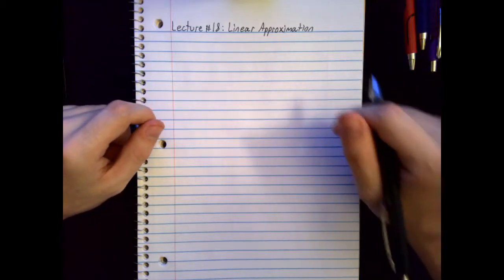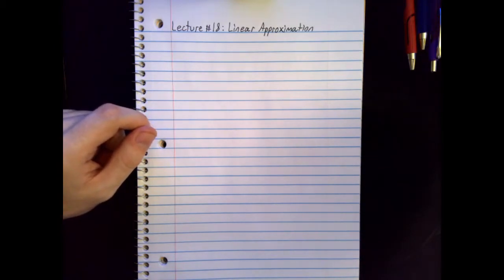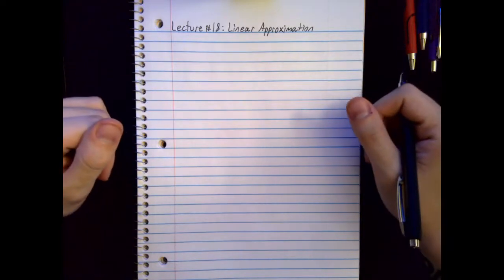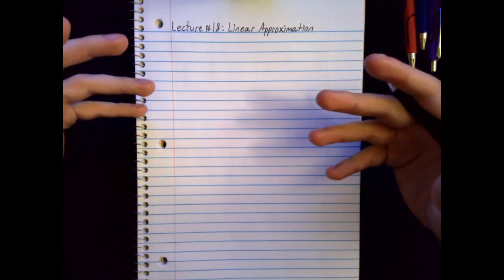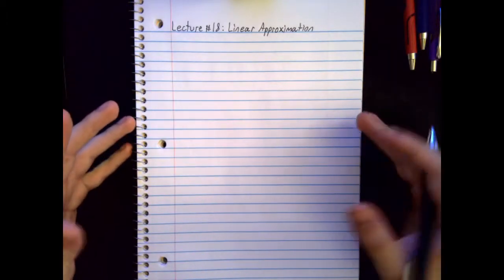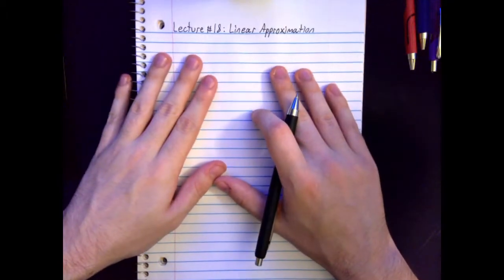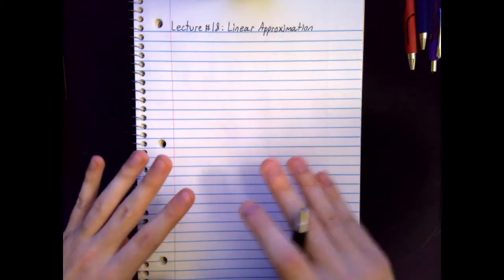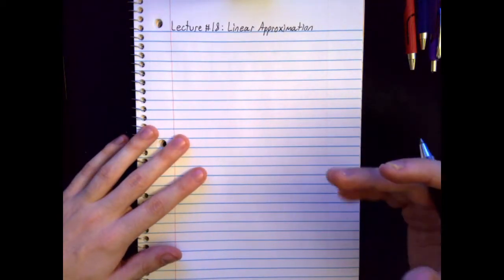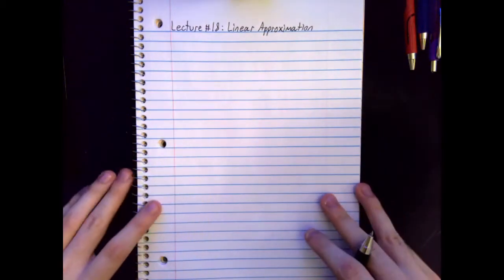All right, welcome back to another calculus lecture. So in today's lecture, what I want to do is kind of go back to some more conceptual thinking. In our last few lectures, we've been doing a lot of computations with derivatives and just sort of how do you actually compute these things. And now what I want to do is return to something that we sort of touched on when we first introduced the derivative, but this is the idea of the tangent line being a good approximation of a function.